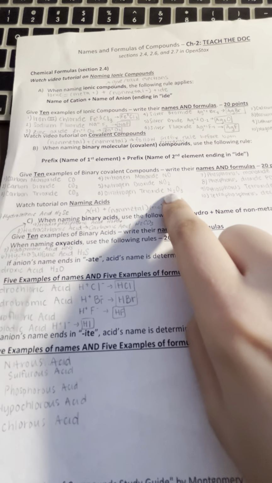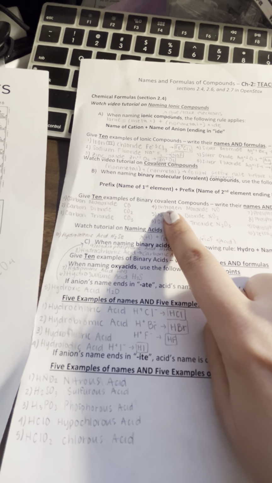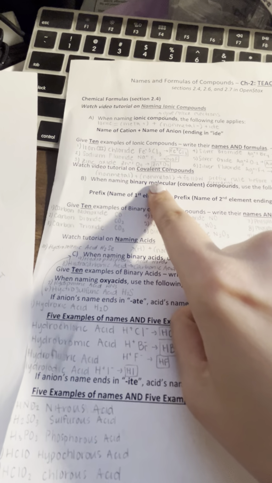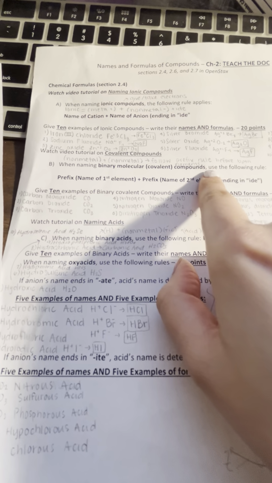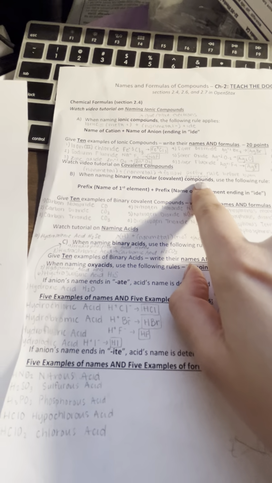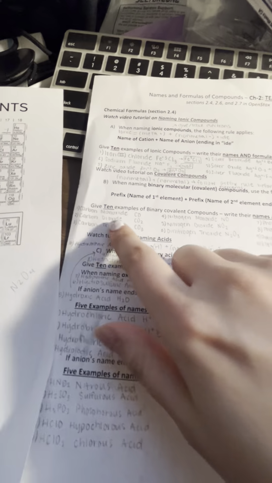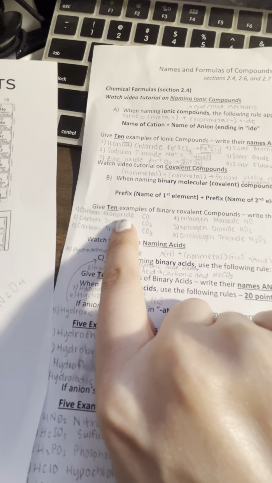And then for this one, what is it? This is non-metal plus non-metal. You have to follow the prefix rule before both elements. And I'm just writing that so that I don't ramble even longer. So then carbon monoxide right there.